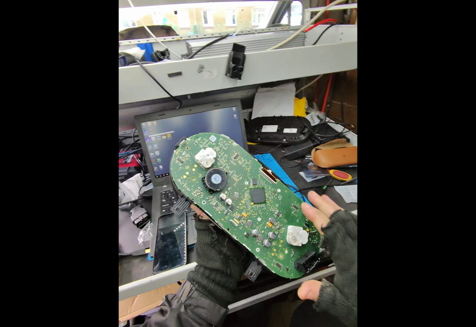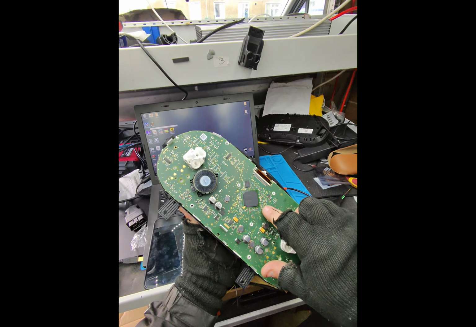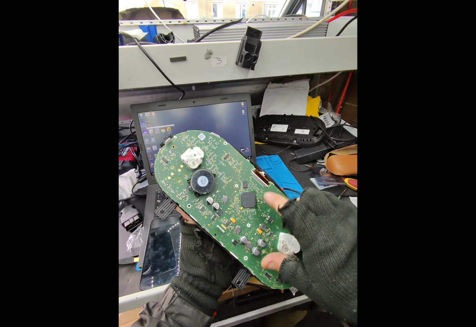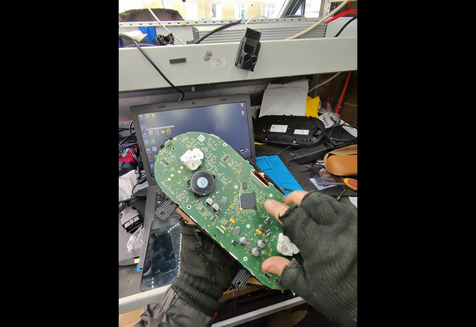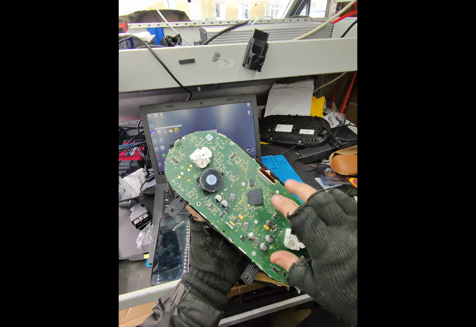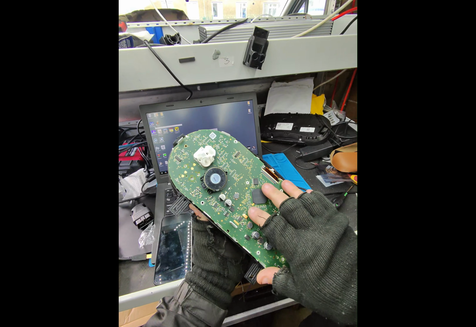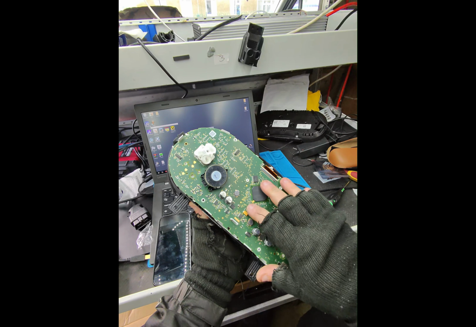So guys, next on my list is I'm going to be reading these with some adapters, and then we'll get the data out of that. I've got the ECU, I've got the gearbox. Next on my list is this, and once I do that, I'll calculate the sync data, make a file and program it.